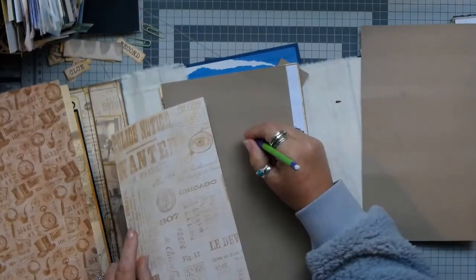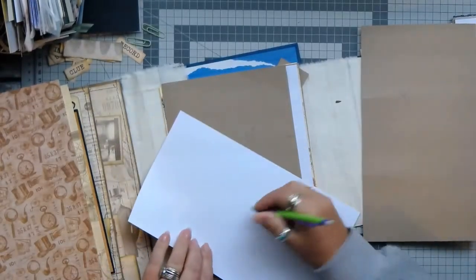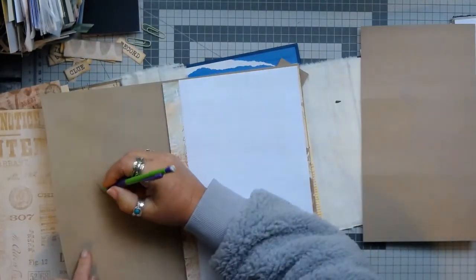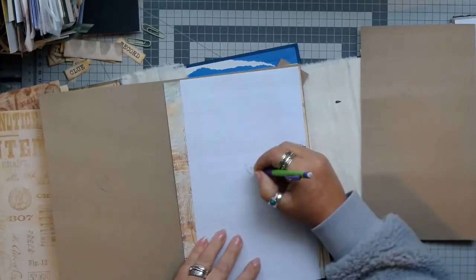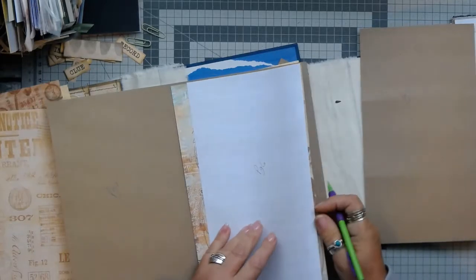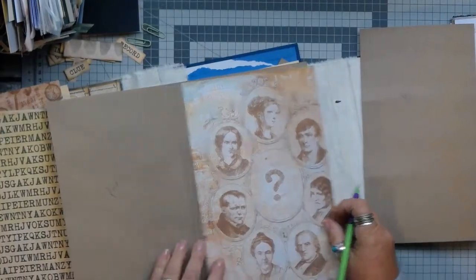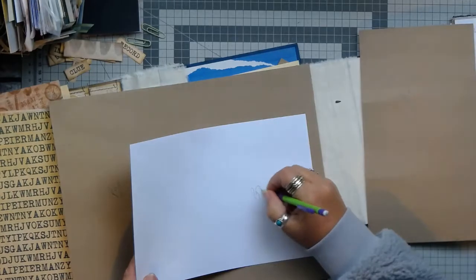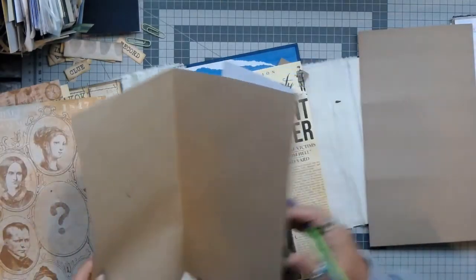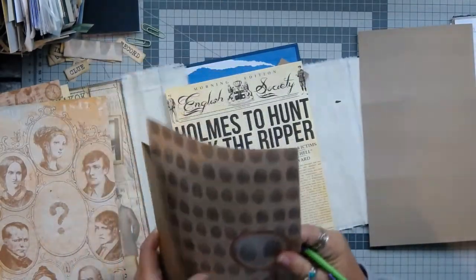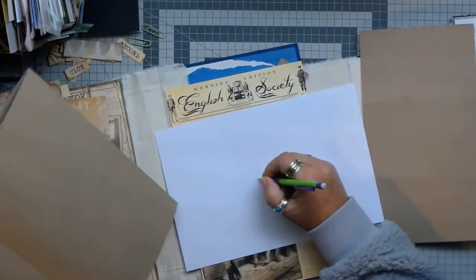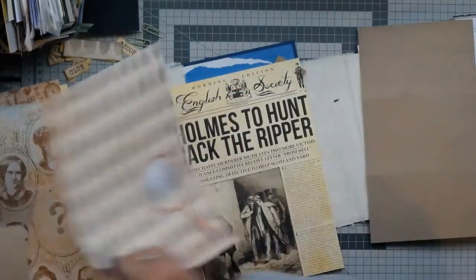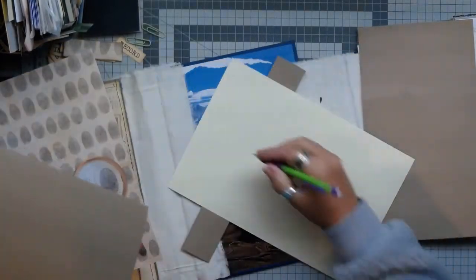This is page 5, page 6, page 7. Okay, oh, back on. Page 8. And this is the back page.